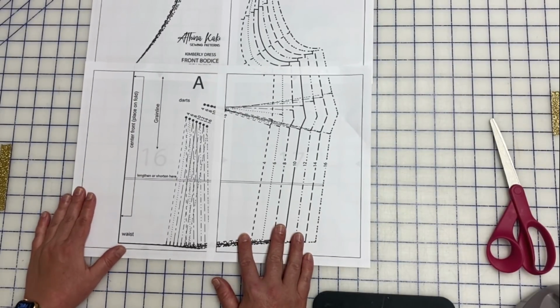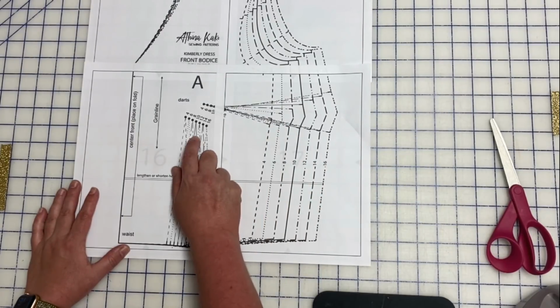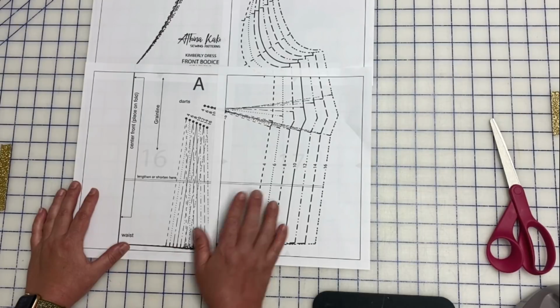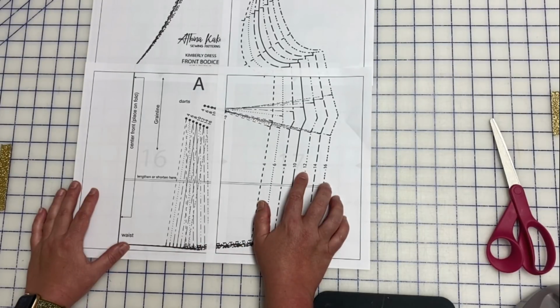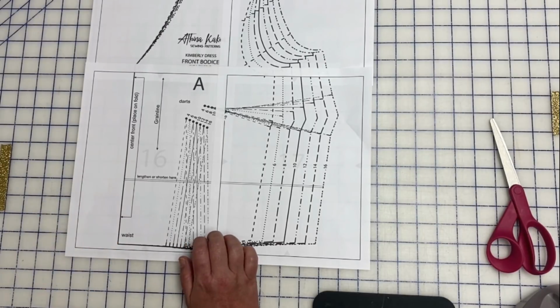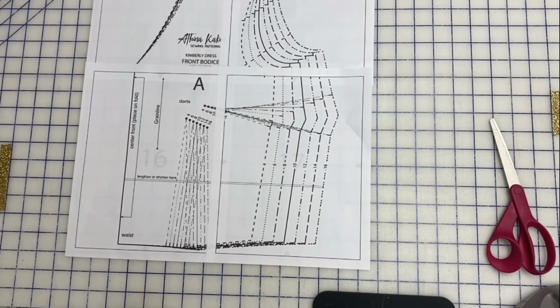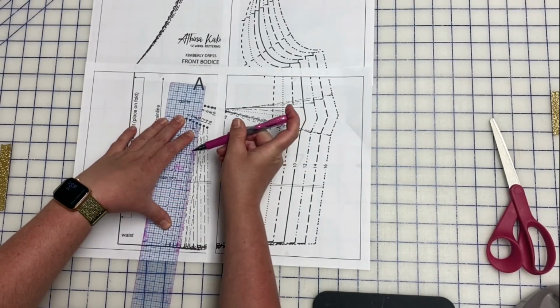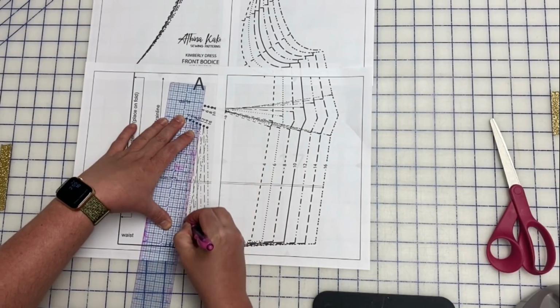All right, so as you can see, we have a side dart and a bust dart. Unfortunately, this pattern does not have layers, so you can't just print off one size. I am making the size 12, so I'm going to go in so you guys can easily see the size 12 darts that are there. The current ones. We'll be making new ones, of course.